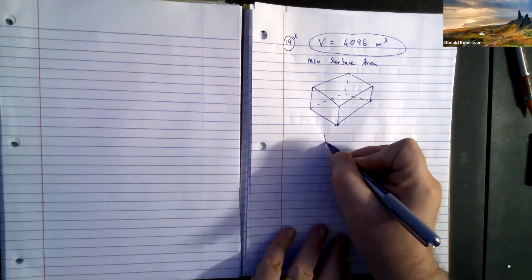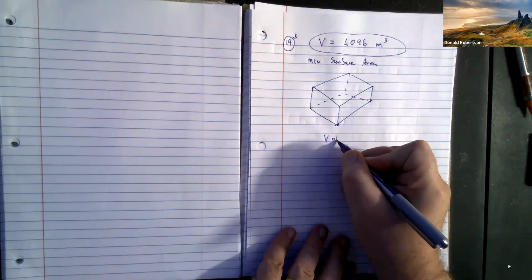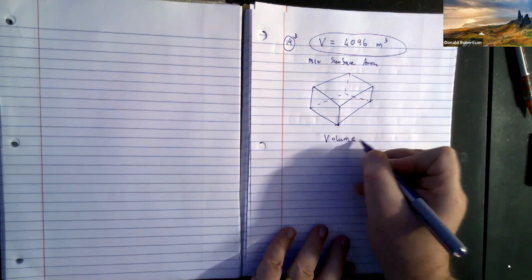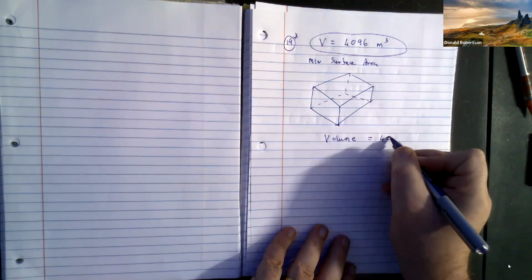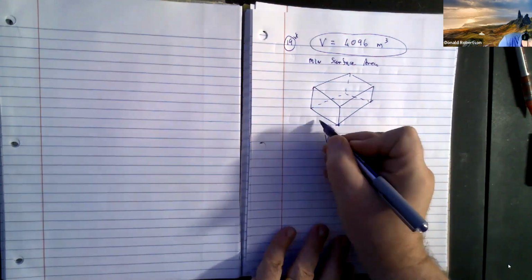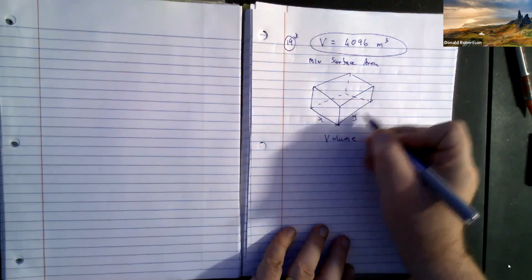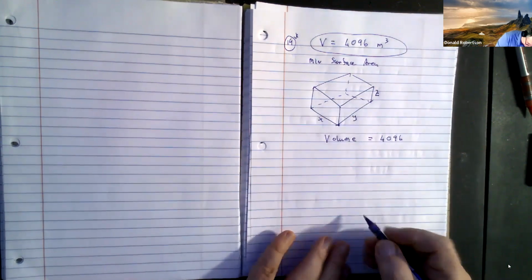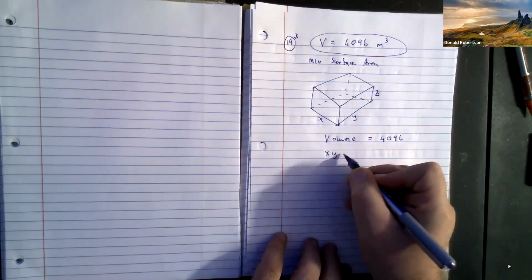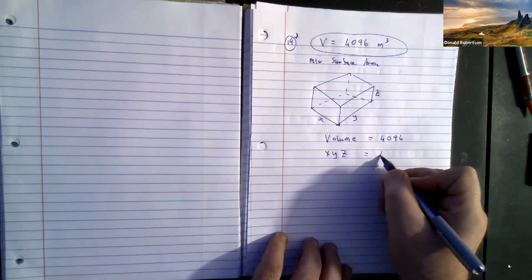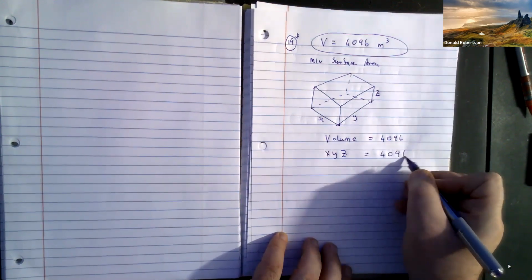Now, the first thing I'm going to do is use the property that the volume is 4,096. If we call this X, and we call this Y, and we call this dimension Z, then the volume is X times Y times Z, and it is 4,096.